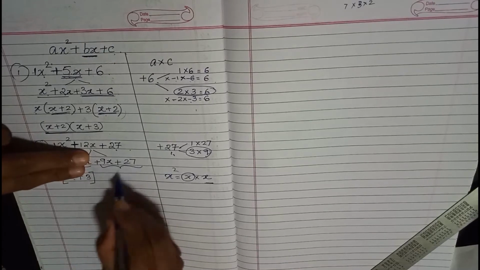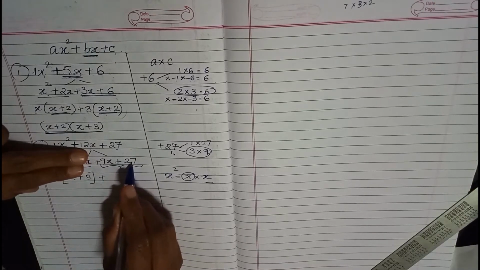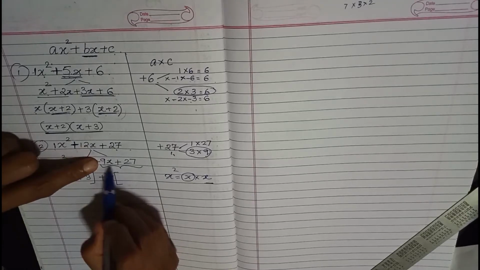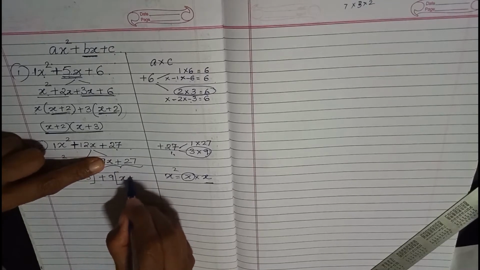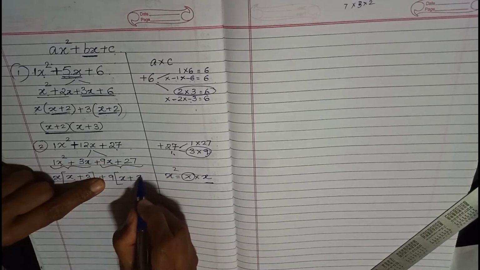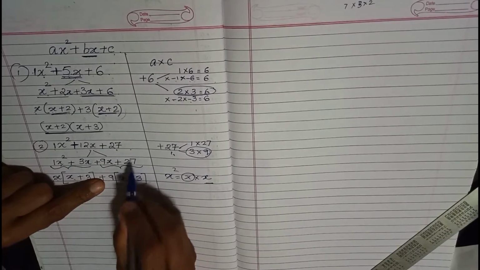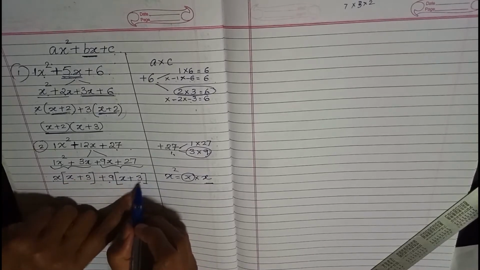Now same from here now. You can see 27 is 9 3s are 27. So I can remove 9 common outside. Now if I remove 9, what remains inside is only x. And 9 3s are 27. So from 27, if you remove 9 outside, 3 remains inside.